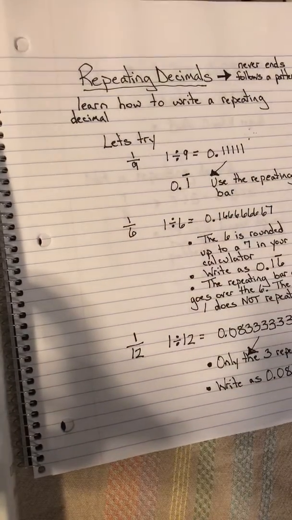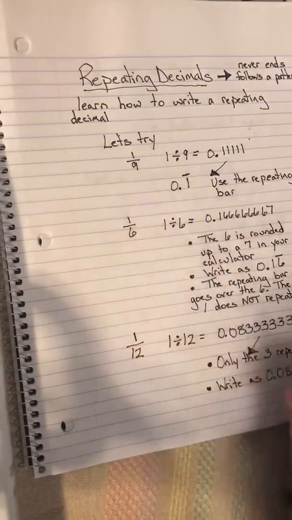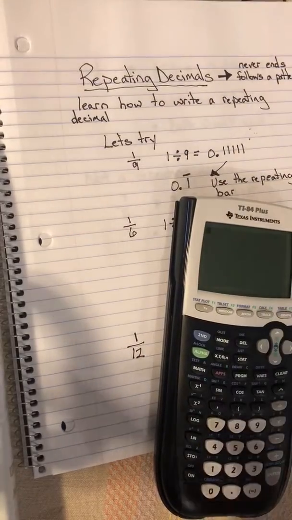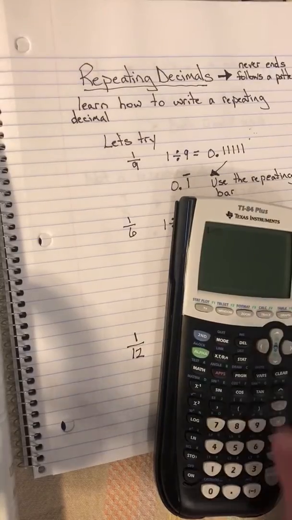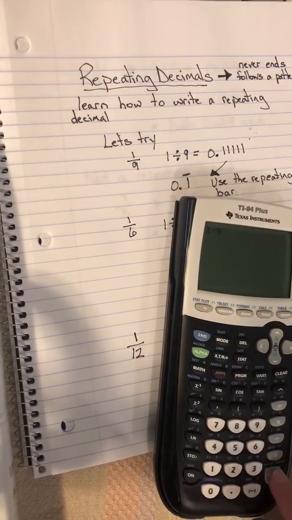So get your calculators ready. We're going to try 1/9. So remember, top number goes in first, 1. Then we hit the division sign. Bottom number goes in second. So 1 divided by 9.